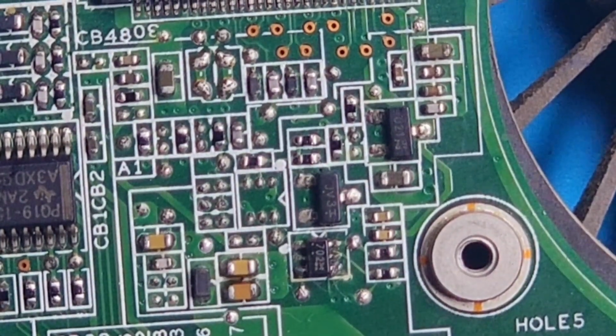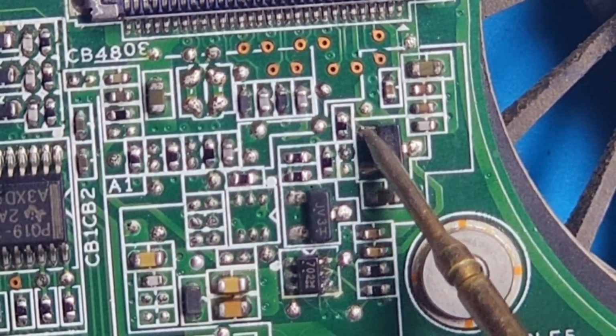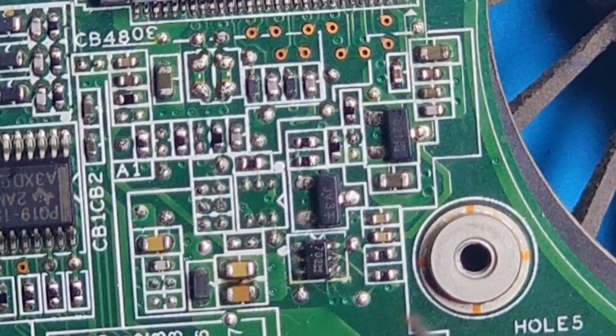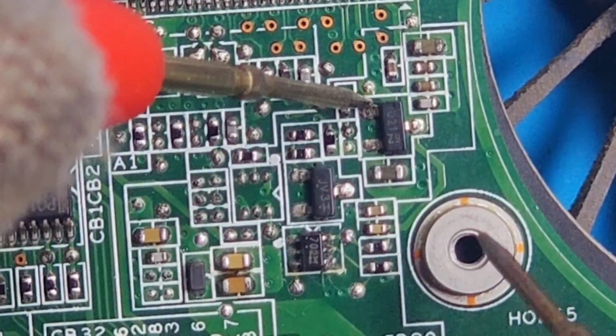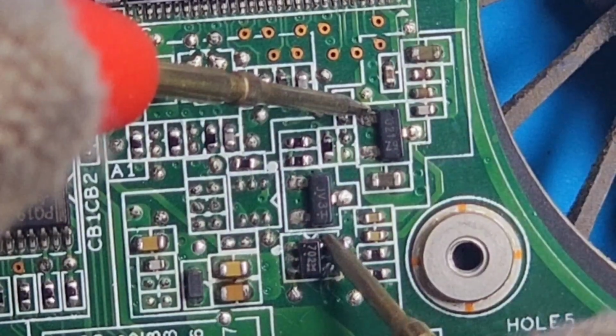Okay, let me check with the continuity where the gate pin of this MOSFET is connected. So let me turn to continuity mode so you can hear the beep. This is the gate of this MOSFET, the P channel MOSFET. Most probably it's on this side or this side.